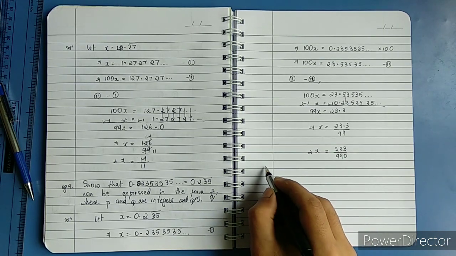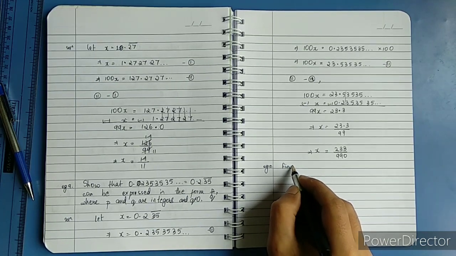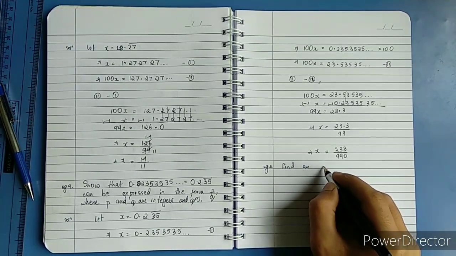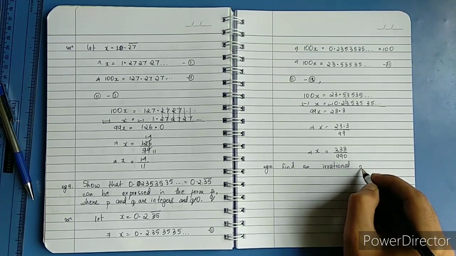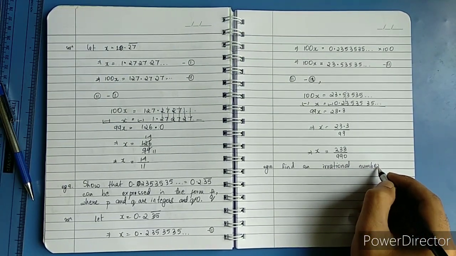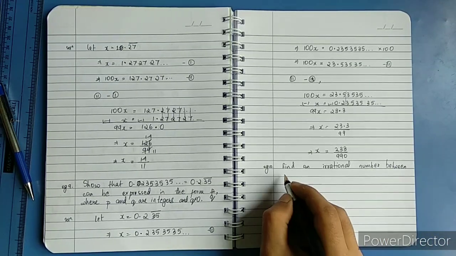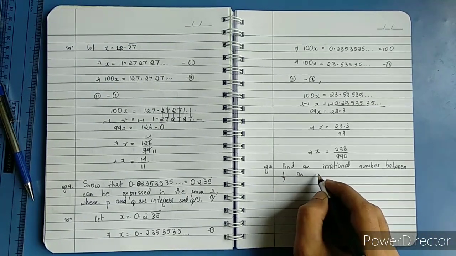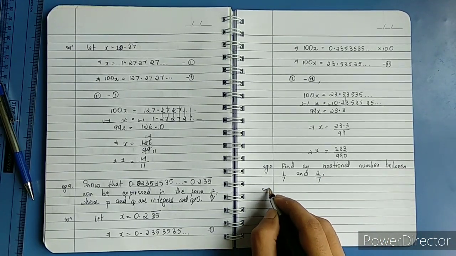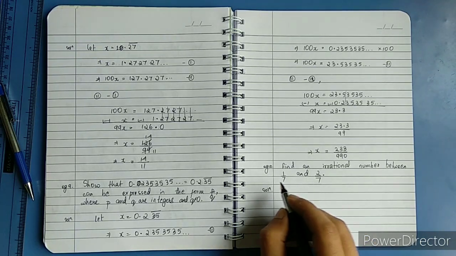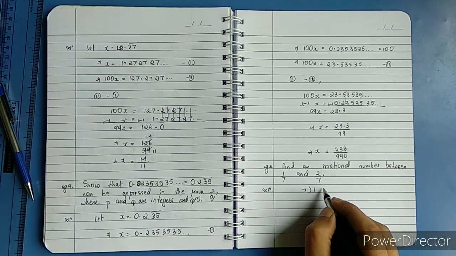And the final example for today: find an irrational number between 1 by 7 and 2 by 7. In order to solve this, first we'll divide 1 by 7.